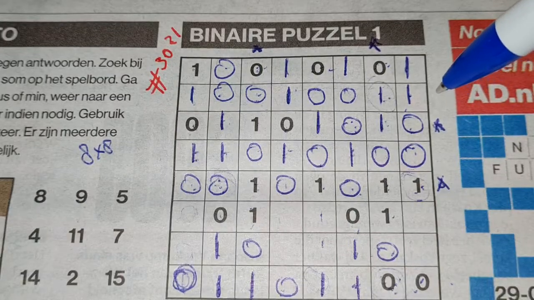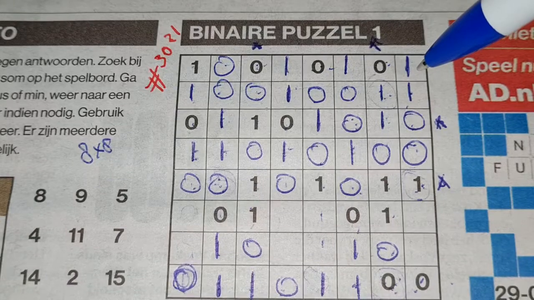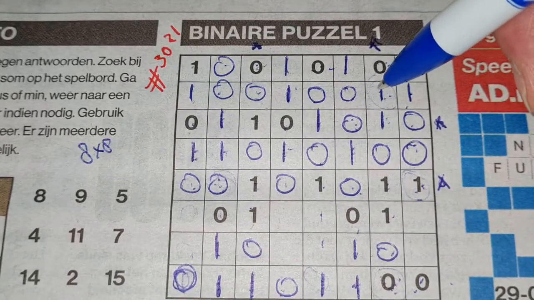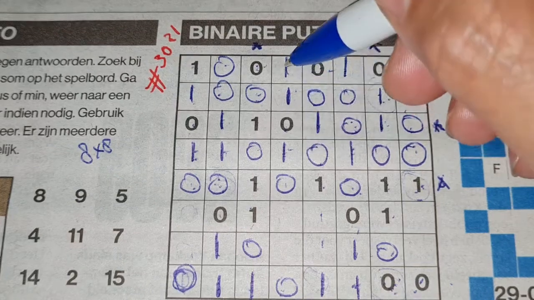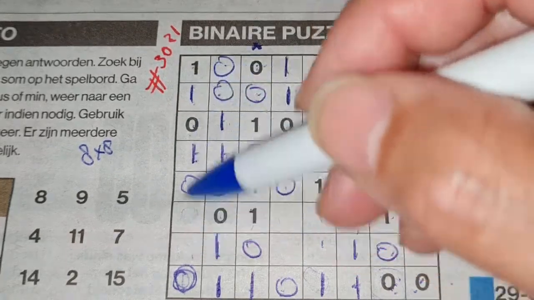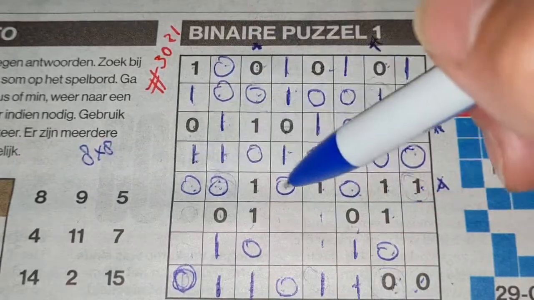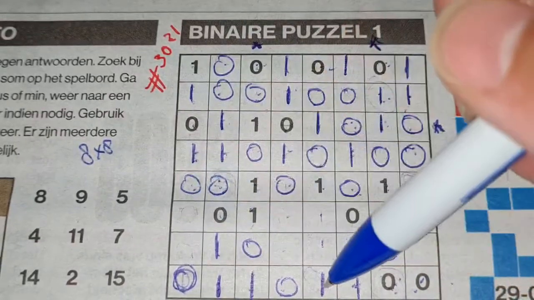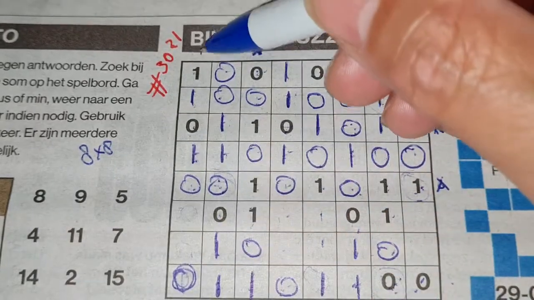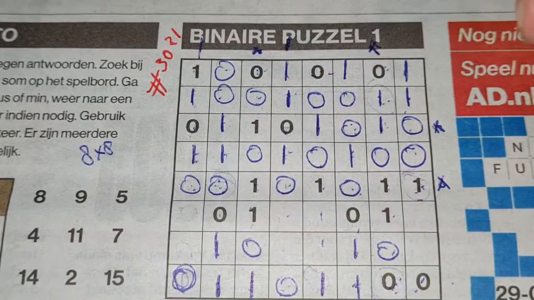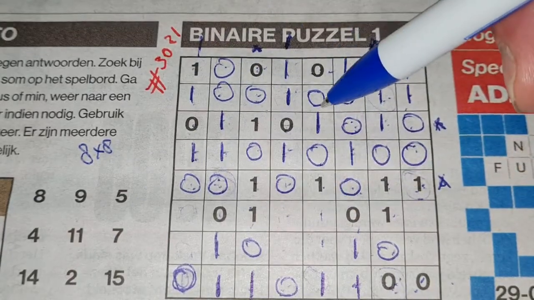And then, I think we need to compare. Let me see. This column is almost the same as that column. 1, 1, 1, 1, 0, 0, 1, 1, 0, 0, empty box. Oh, okay. So I need to compare this one. Okay. How about this one?